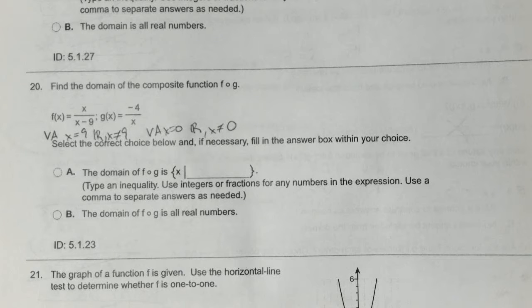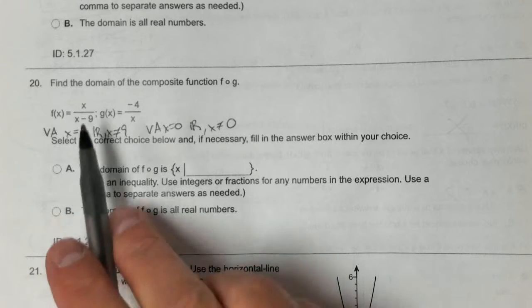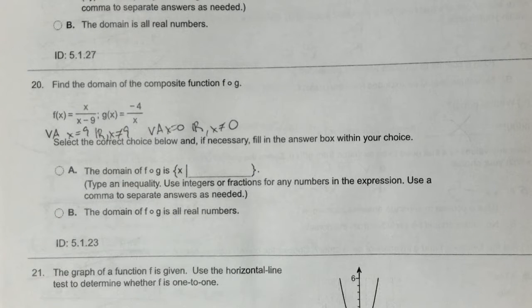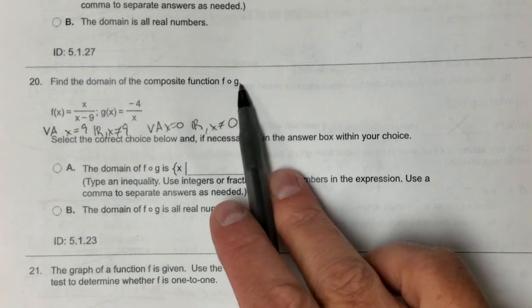I know that they're vertical asymptotes, not holes, based on the numerator, because the numerator does not match the denominator. If the numerator were factored and if it were exactly the same as part of the denominator, then that would be a hole instead of a vertical asymptote. Okay? All right, so now we're doing f circle g.